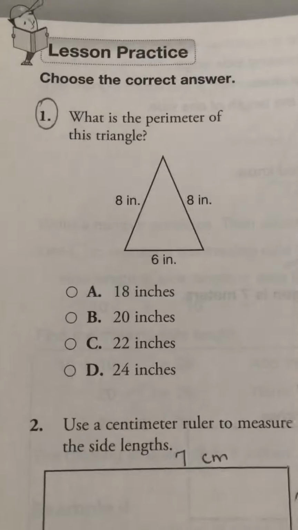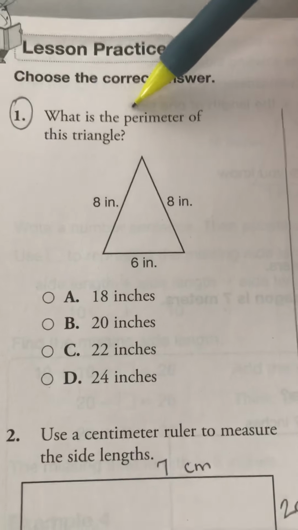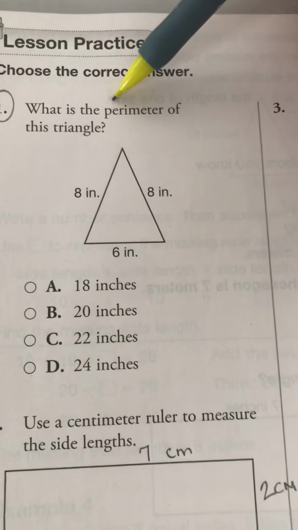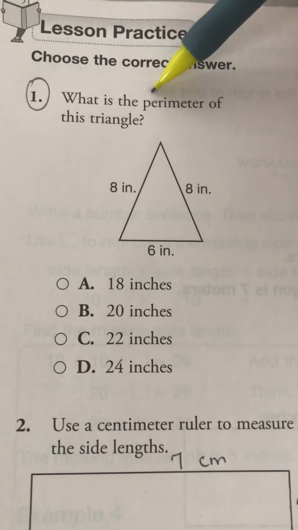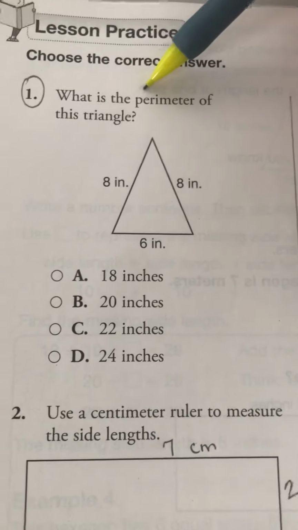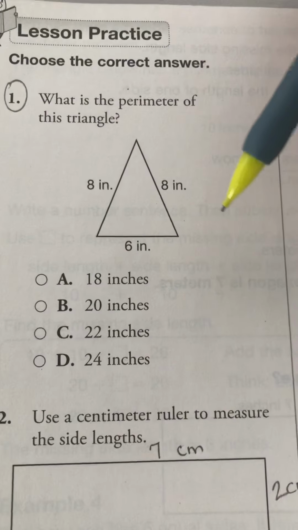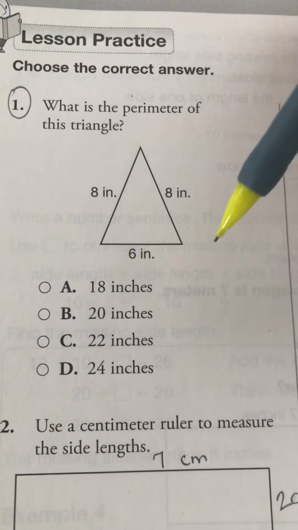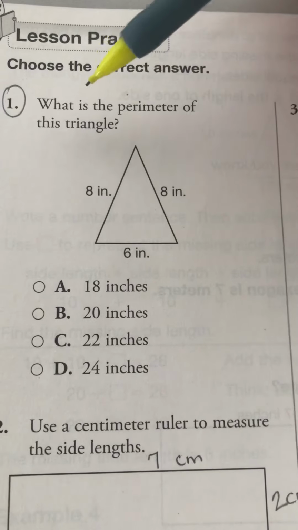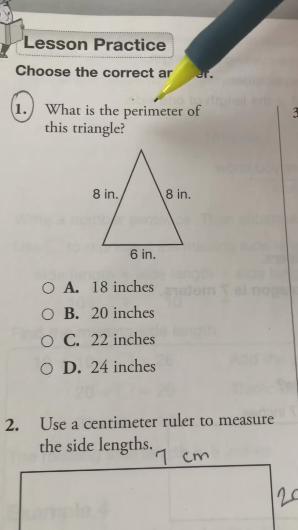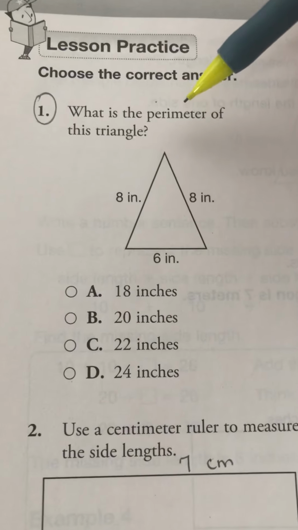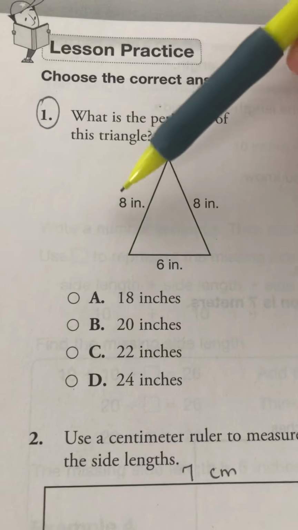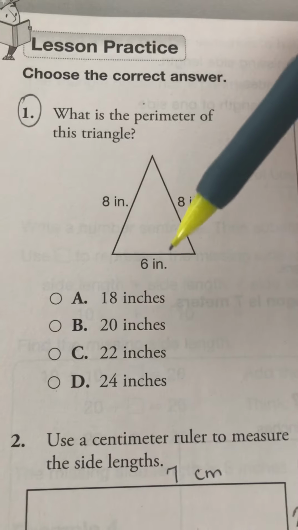Well, we know that we are working with perimeter, and when you see the word perimeter, I want you to hear Miss Mahan's voice. Perimeter. Perimeter means plus. Plus what? All the sides. So because we have a triangle, we are going to add up the measurements of each of these sides to find our perimeter. So when you are finding perimeter, think of the perimeter as your sum. So we're going to use an adding strategy here to find the sum.